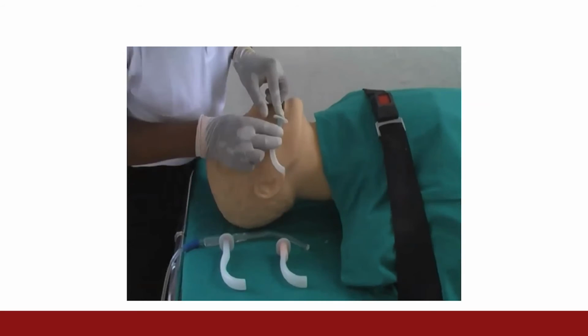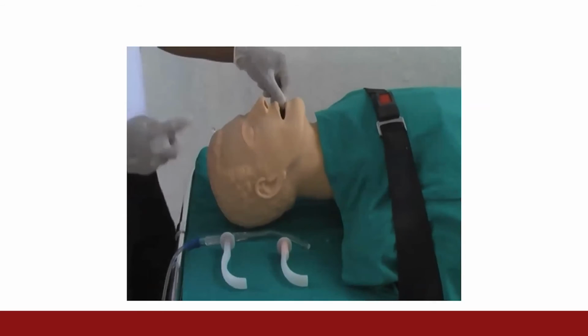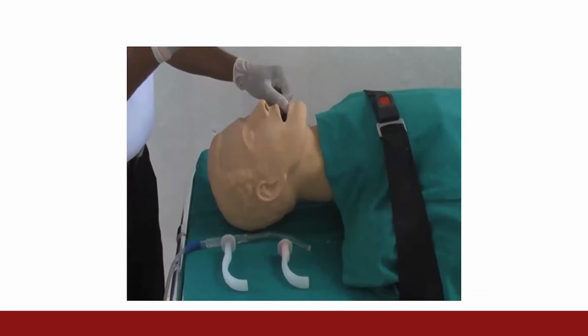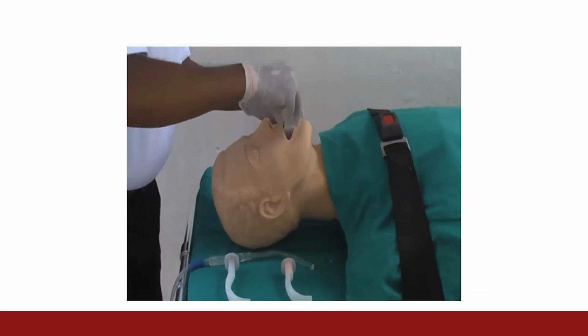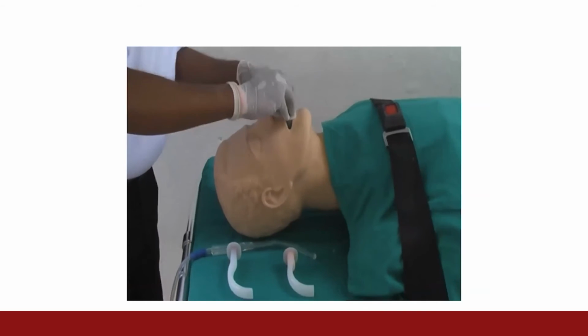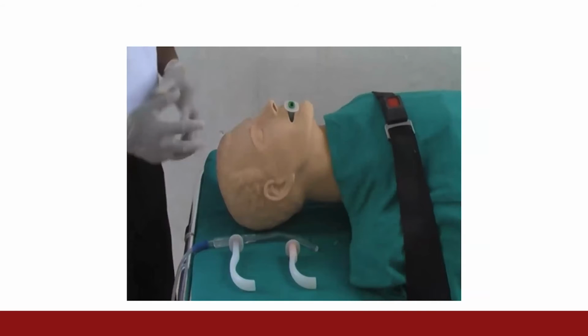The provider then selects an appropriately sized oropharyngeal airway, opens the mouth using the scissors technique, and places the airway in the mouth facing towards the top of the head, rotating it 180 degrees once it touches the roof of the mouth and advancing it until the flanges rest on the patient's lips.